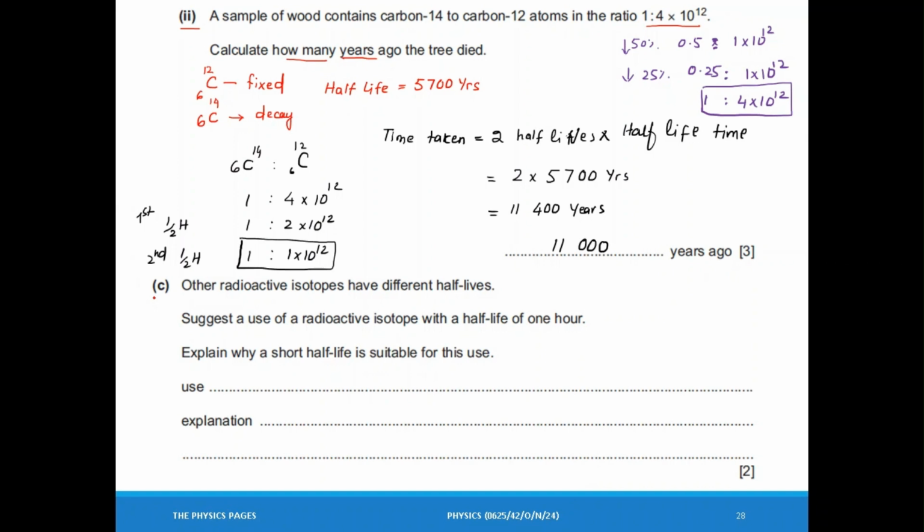Part C. Other radioactive isotopes have different half lives. Every isotope has different half-lives. Some have short half-lives, some have very, very long, like carbon 14, which is 5,700 years, and some have very short, in minutes or seconds. Suggest a use of a radioactive isotope with a half-life of 1 hour. So this is having a short half-life time.